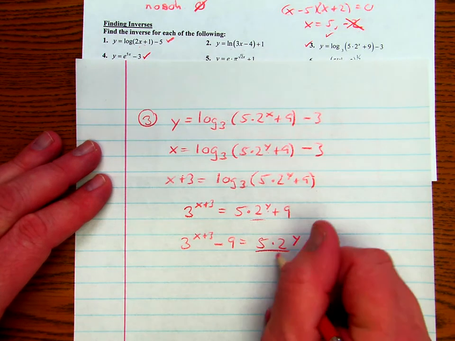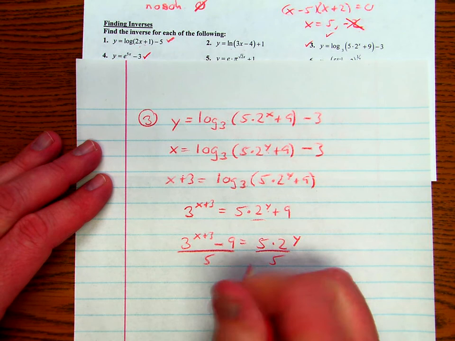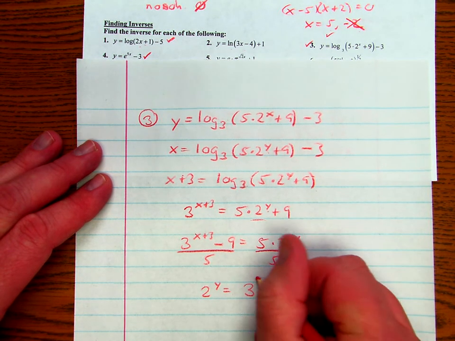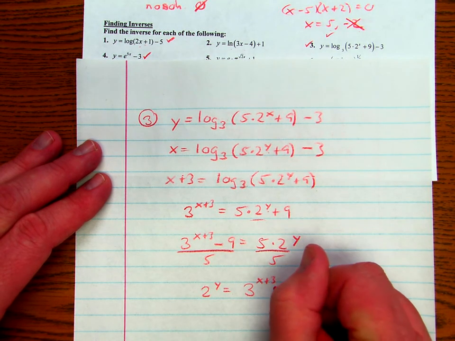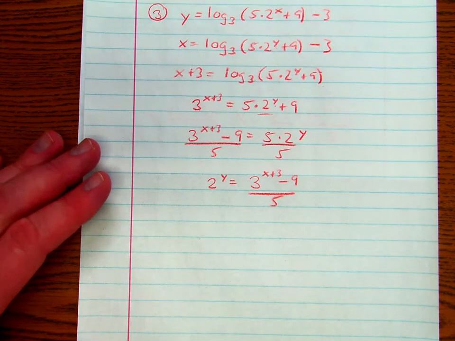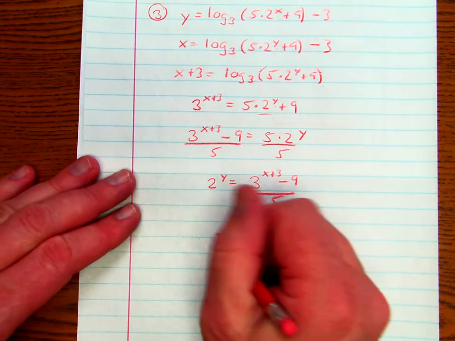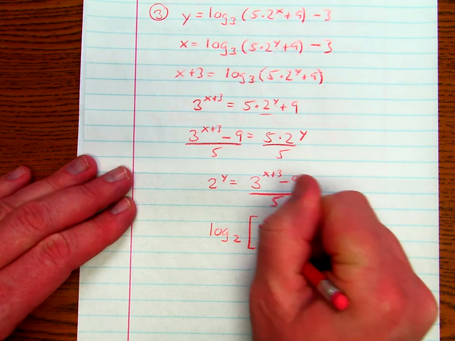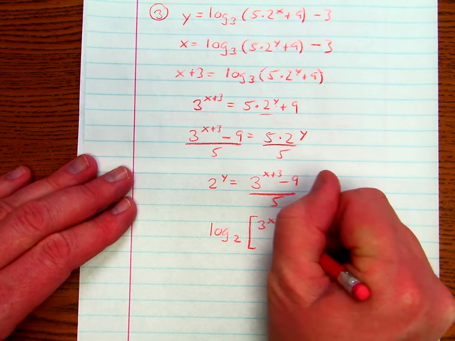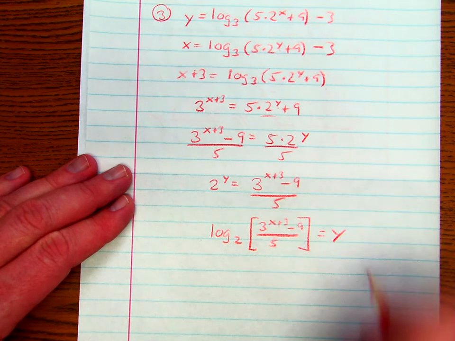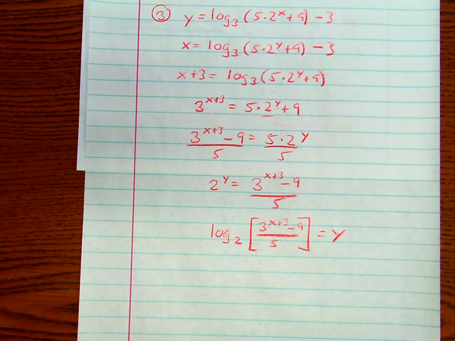Divide by 5. And the last thing we can do to solve that for y is rewrite it logarithmically. So that's log base 2 of that kind of funky fraction is equal to y, and now we found its inverse.